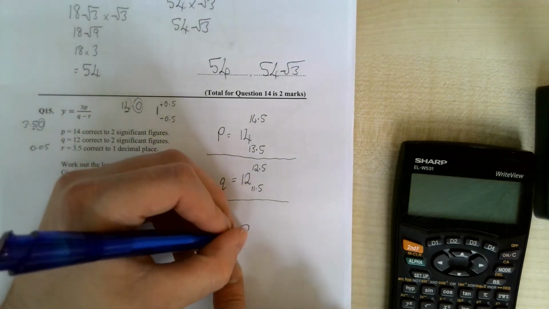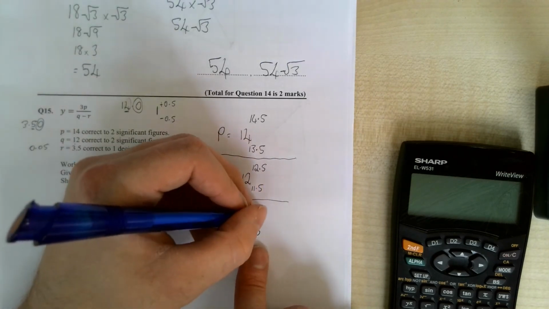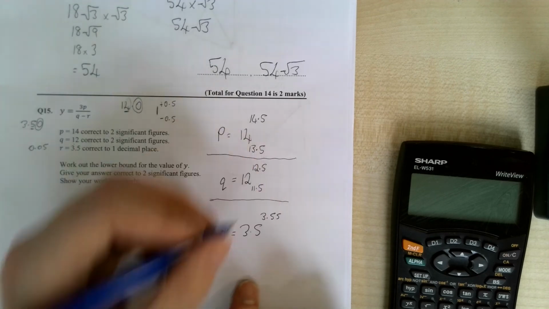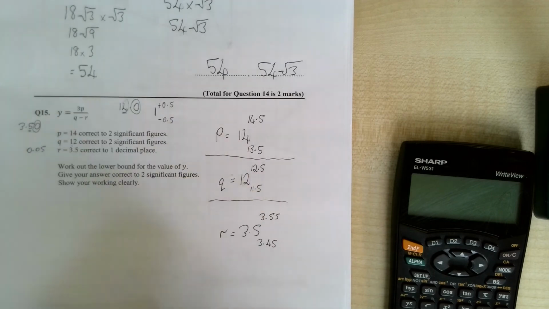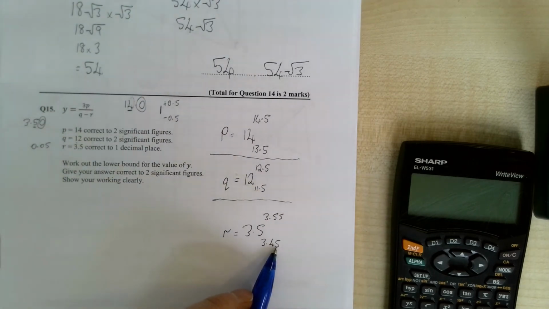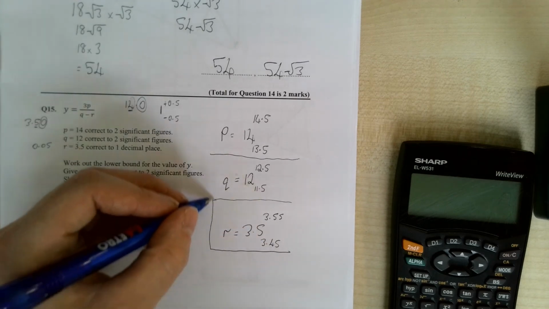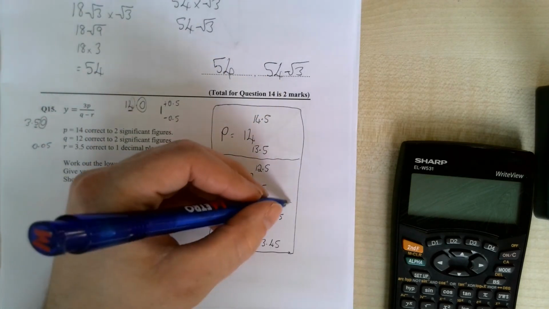So R is 3.5. The upper bound would be to add on 0.05, so it's 3.55. Or it could have been 3.45. And you can see either one of those rounded to one decimal place comes to 3.5. There are the upper and lower bounds for our three variables.